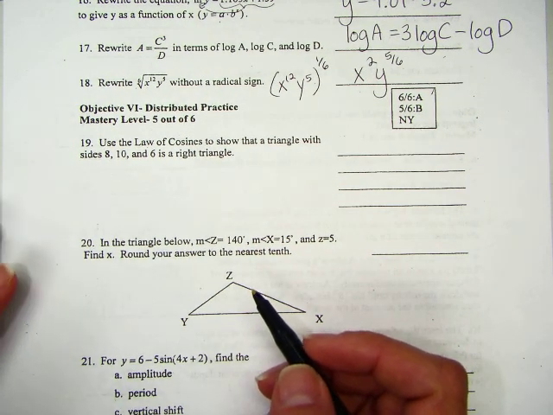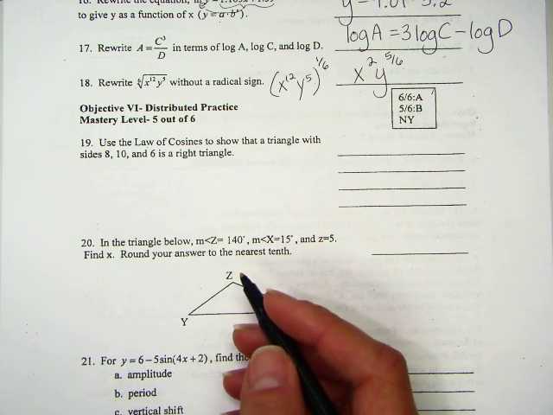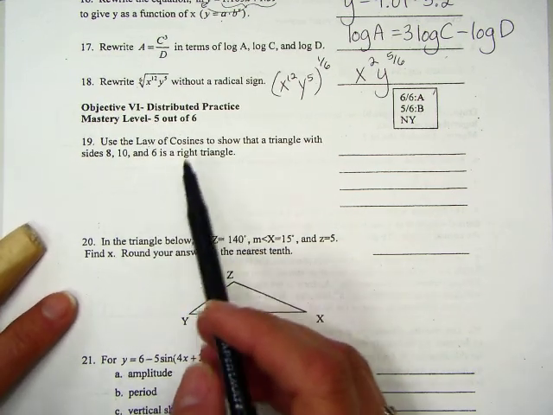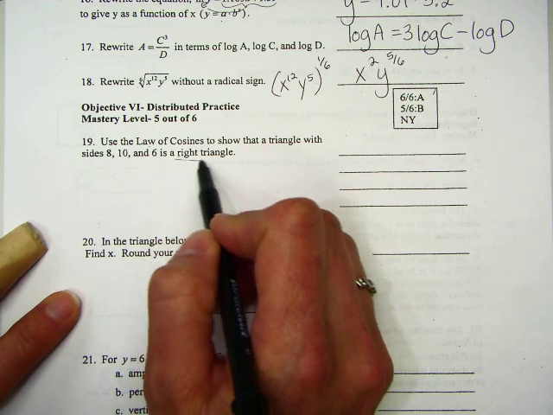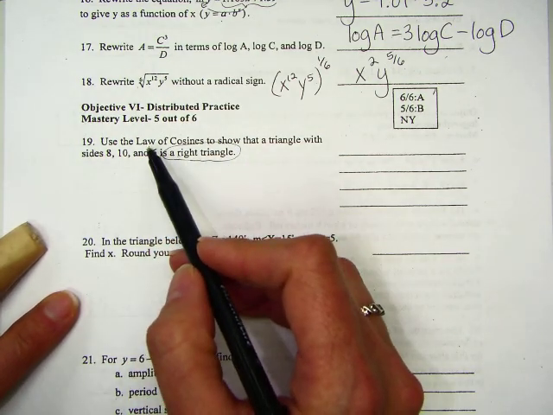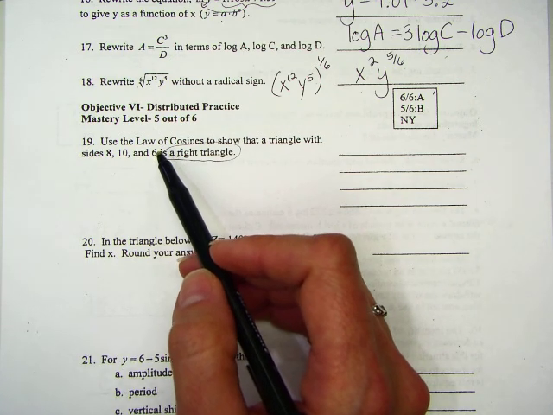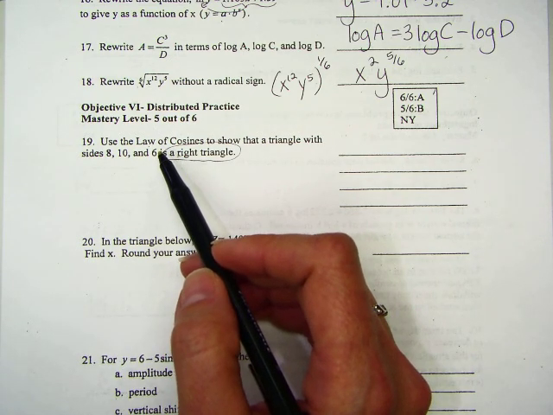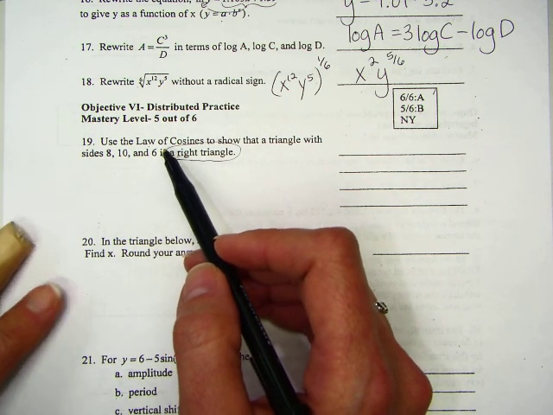So the law of cosines goes like this. It depends on what letter you start with. But here's what I'm thinking. If we want to show that a triangle is a right triangle, and it does say you got to use the law of cosines, I know some of you might be going, I could do that with the Pythagorean theorem. I know you can, all right.